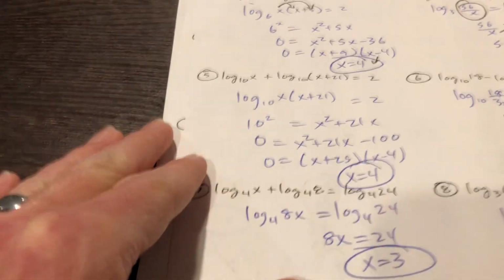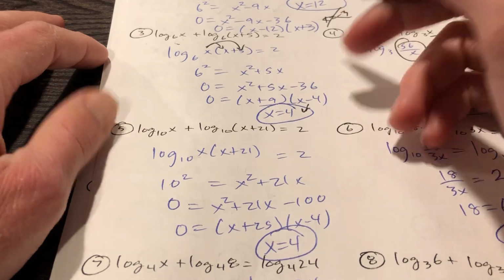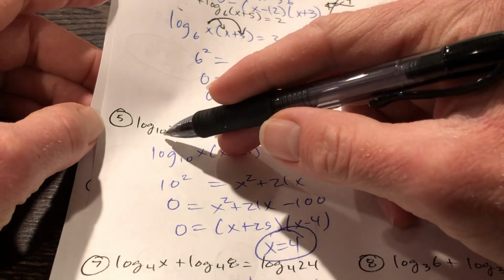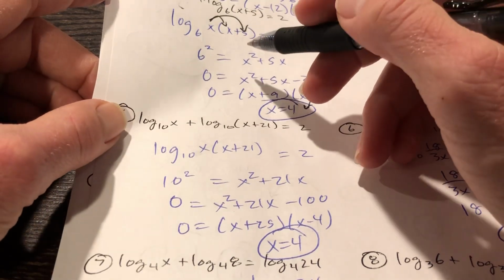One more here with factoring, number 5. I don't know why it says log base. Does it say 10? It normally doesn't. Log is log base 10. Normally you don't see base 10 there. 10 is implied. All right.